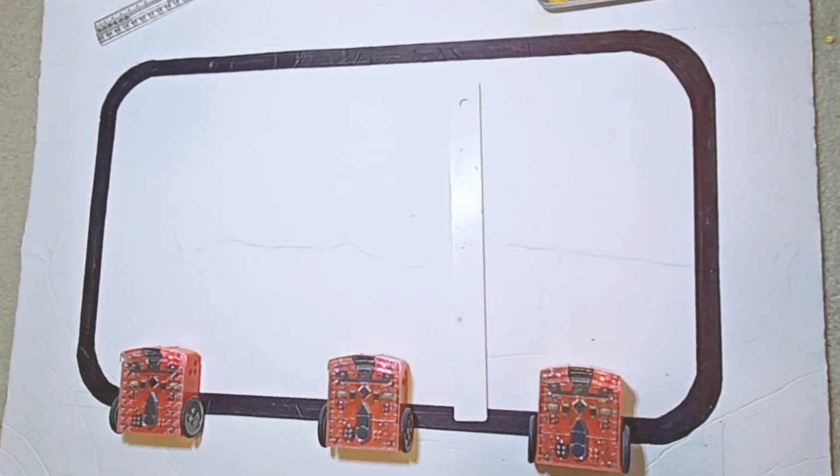Okay, now I'm going to demonstrate to you the working of the Mexican wave. There are three robots that I have programmed. This is the leading robot. The second robot is going to follow the first one. The third robot is going to follow the second one.